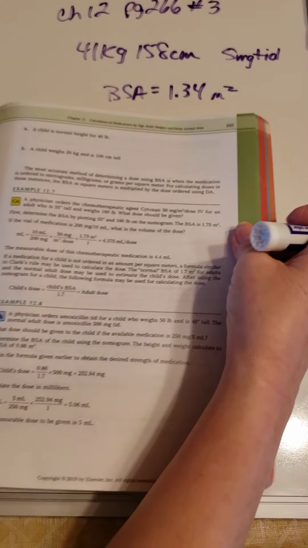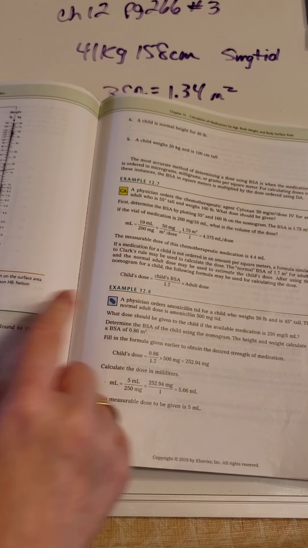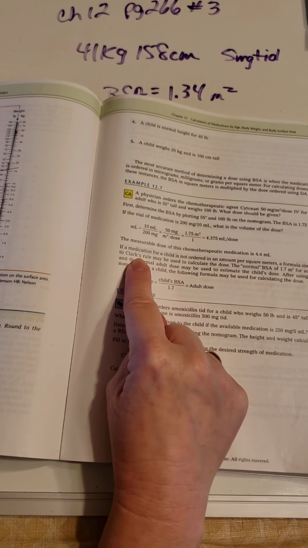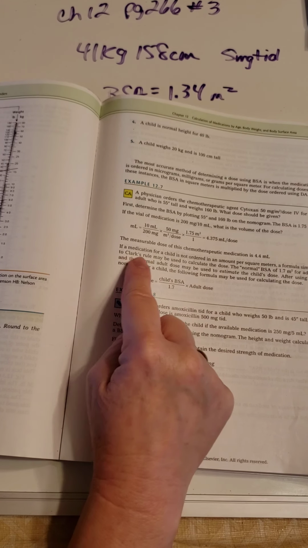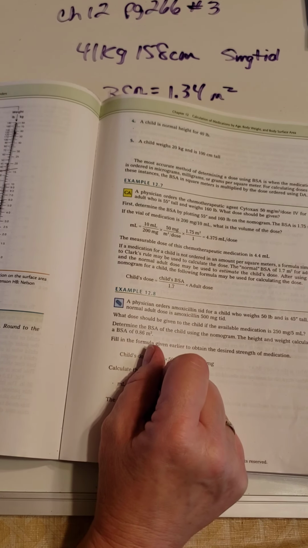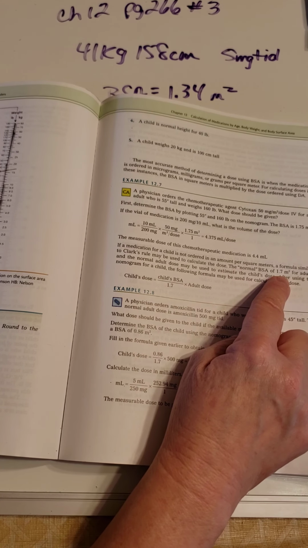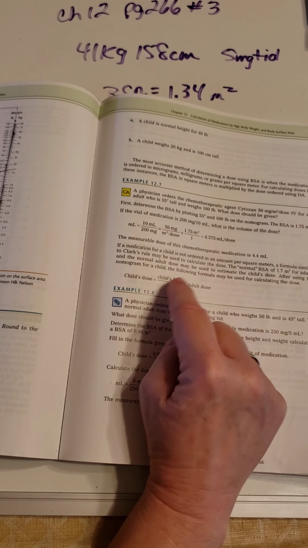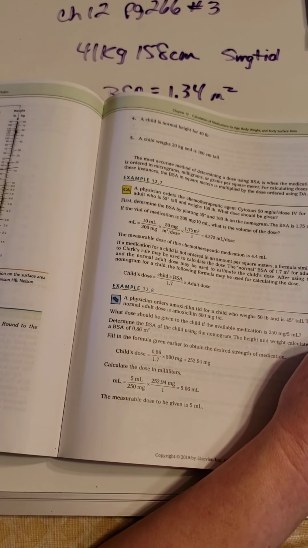So if you come back over here to page 265, there's a little thing here that says, on example 12.7, if medication for a child is not ordered in an amount per square meters, a formula similar to Clark's rule may be used to calculate the dose. The normal BSA of 1.7 square meters for adults and the normal adult dose may be used to estimate the child's dose. After using the nomogram for a child, the following formula may be used for calculating the dose.